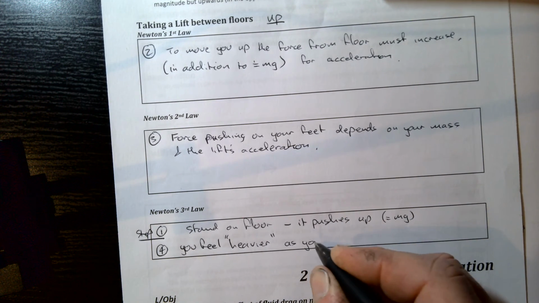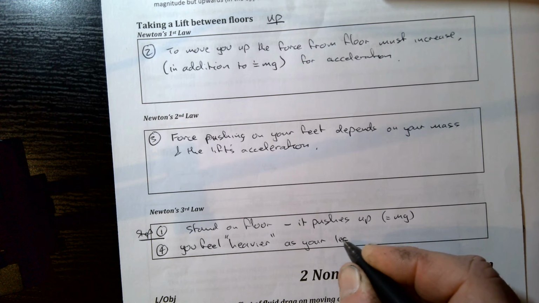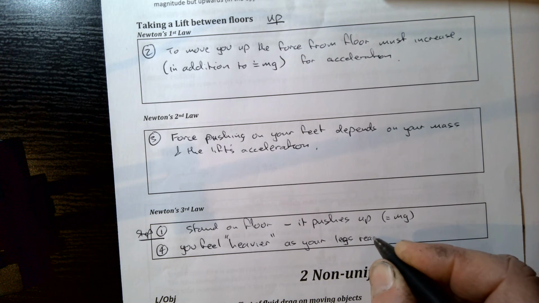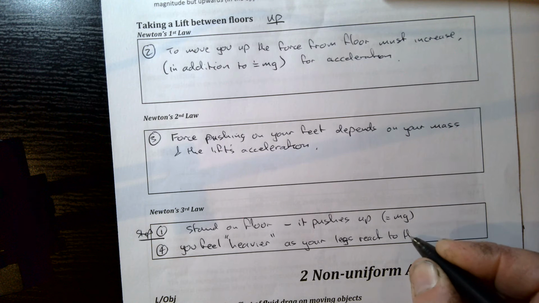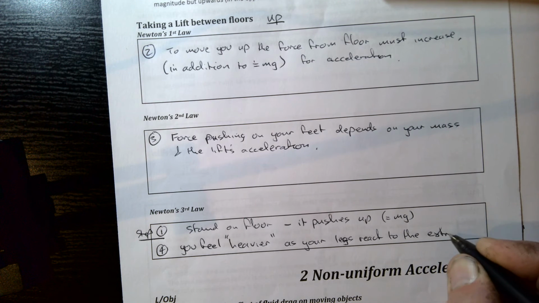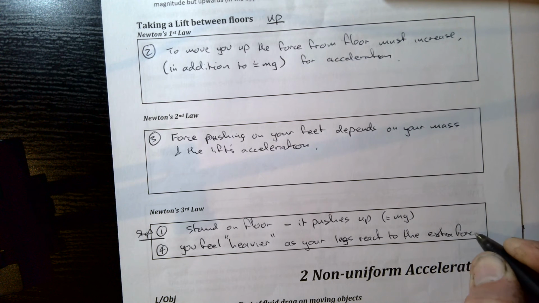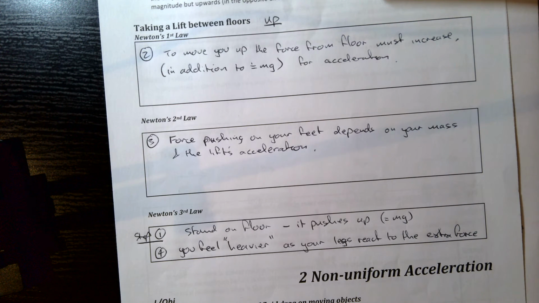as your legs react to the extra force. Okay, so the floor is now pushing on you rather than you pushing on the floor. The floor is now pushing on you, pushing you upwards, and so your legs push down heavy. It's that extra force acting on you that makes you feel heavier, even though you're not.